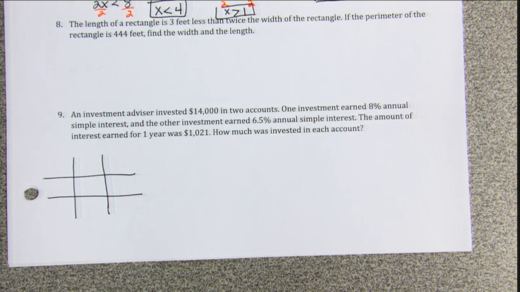It says, an investment advisor invested $14,000 into 2 accounts. One investment earned 8% annual simple interest, and the other earned 6.5%. The amount of interest earned for 1 year was $1,021. How much was invested in each account?